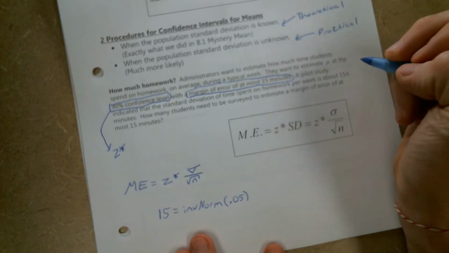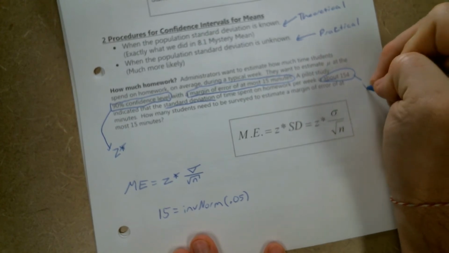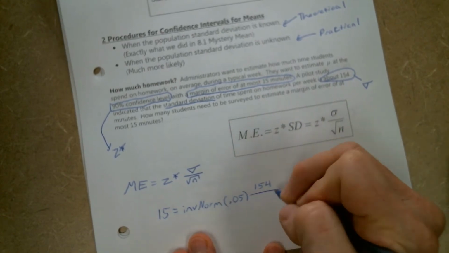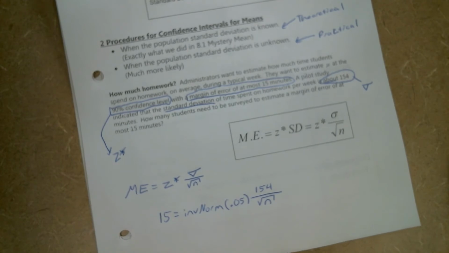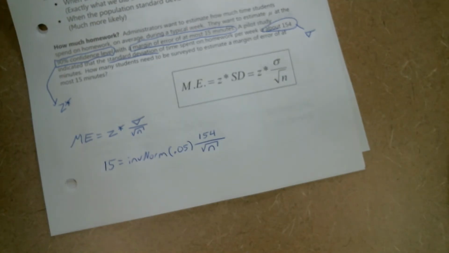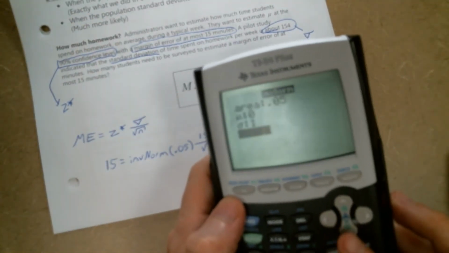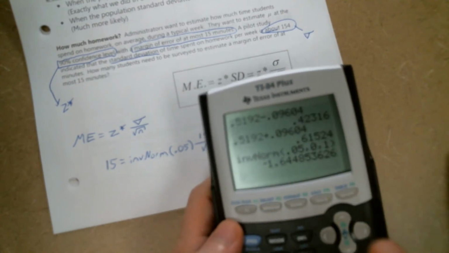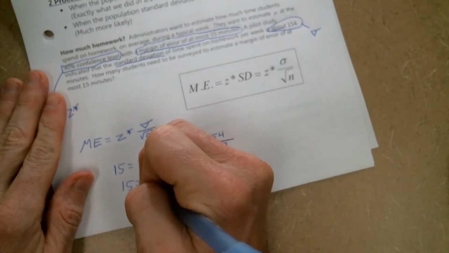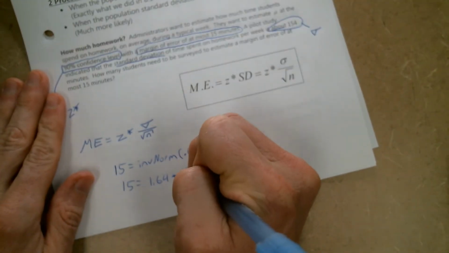All right, the problem gives us the standard deviation. It says the standard deviation is about 154. So there's our standard deviation. And then we're solving for n. That's what we want to know. So if anything, these versions are just easier because you don't have a radical with a bunch of decimals underneath it. It's a little more straightforward. So again, inverse norm of 5% gives us a negative 1.64, and we're just going to use the positive 1.64. So we've got 15 equals 1.64 times 154 over the square root of n.